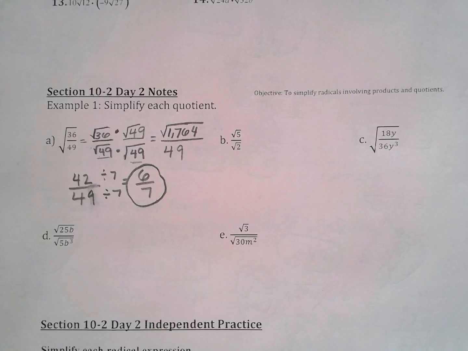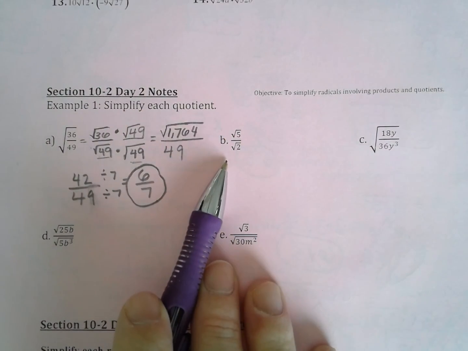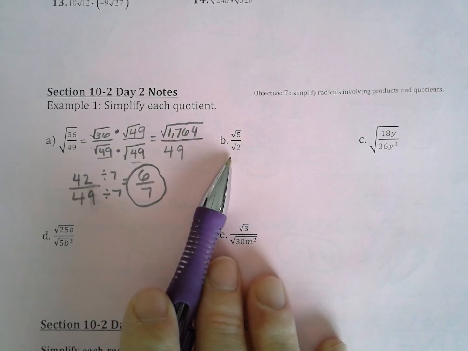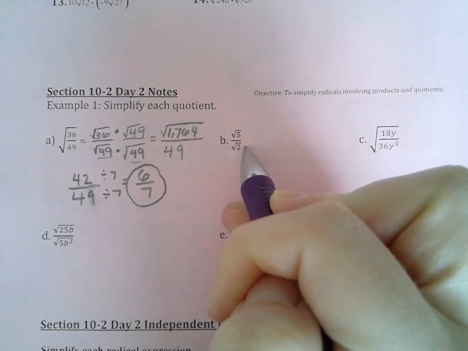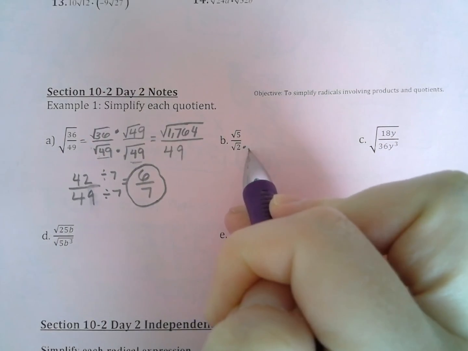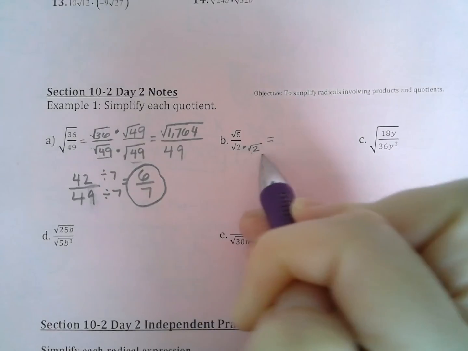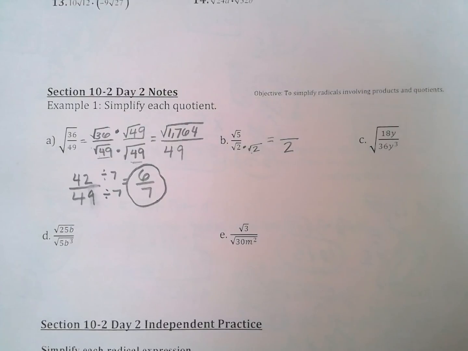For letter B, they already broke up the two parts into individual square roots. So I have the square root of 5 over the square root of 2. Again, I cannot have a square root on the bottom, so I'm going to use that same trick and multiply the bottom by a square root of 2. That gets me two 2's on the bottom, which means I can rewrite it without the square root.